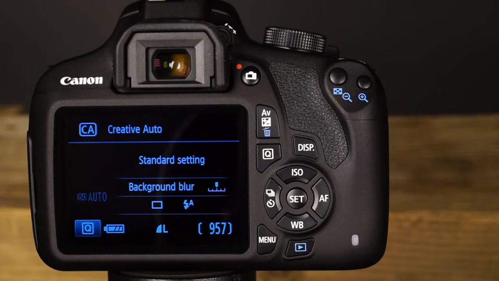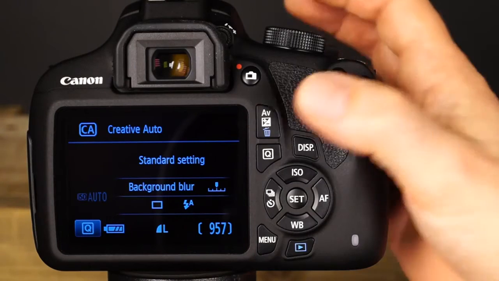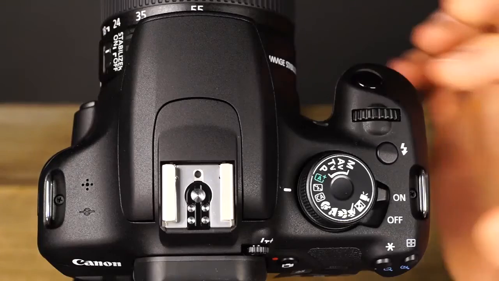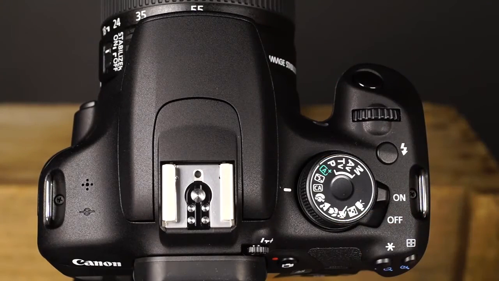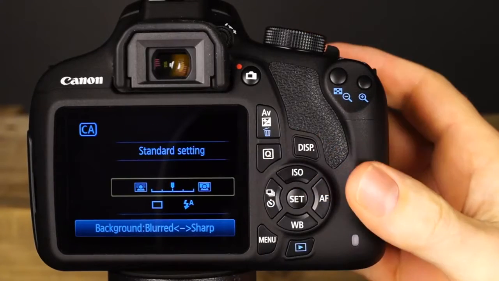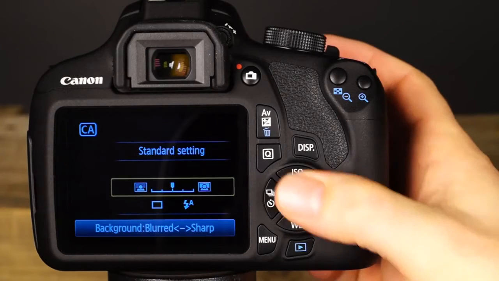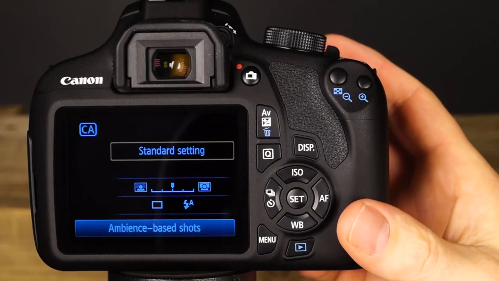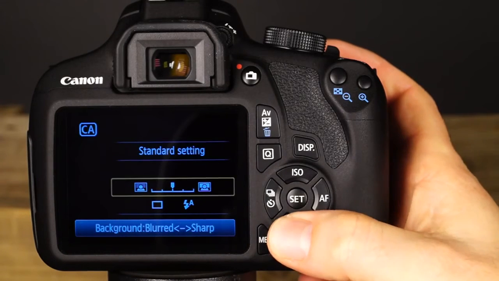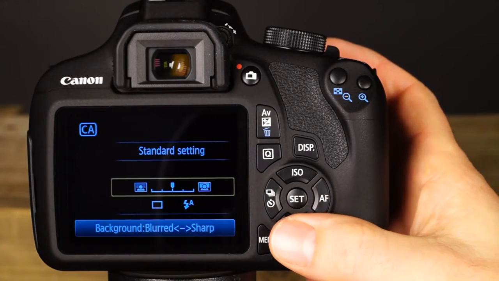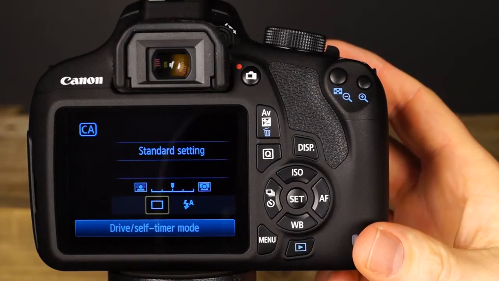This is a similar mode to Scene Intelligent Auto, but with this mode, you'll have control over the depth of field, drive mode, and flash. To access and change the settings for the Creative Auto mode, make sure that the mode dial is set to CA, then press the Quick Control button. At the top of the screen, you can select the Ambient setting. We'll discuss more about the ambient settings later in this guide. You can also adjust the level of background blur or depth of field, and below that, there are the settings for the drive mode and the flash mode.